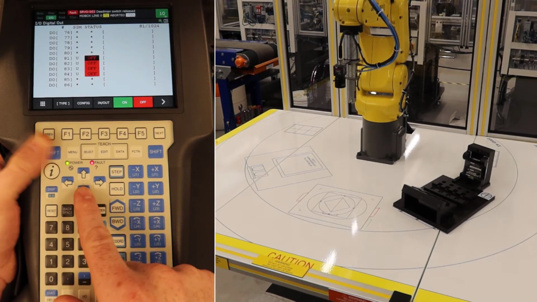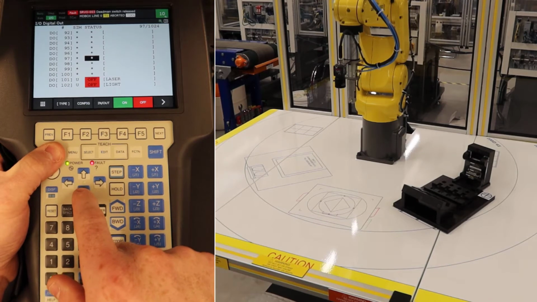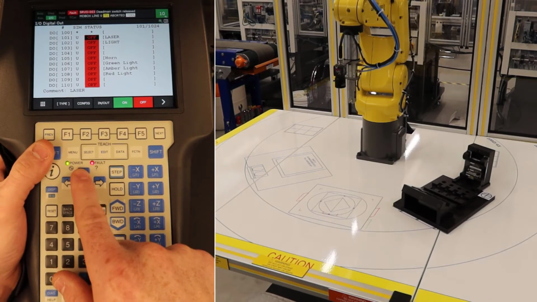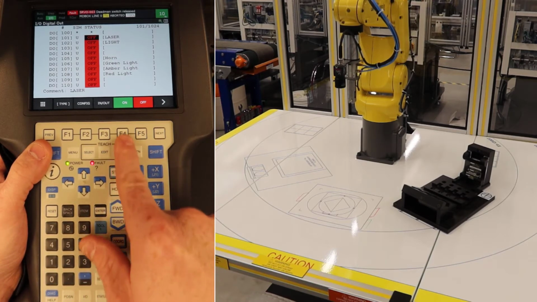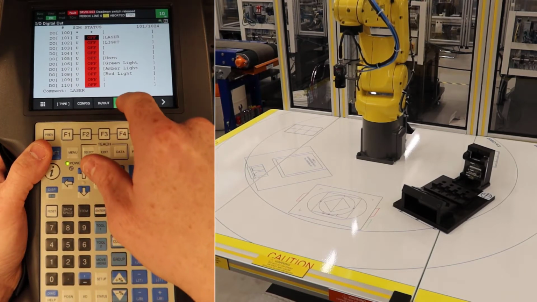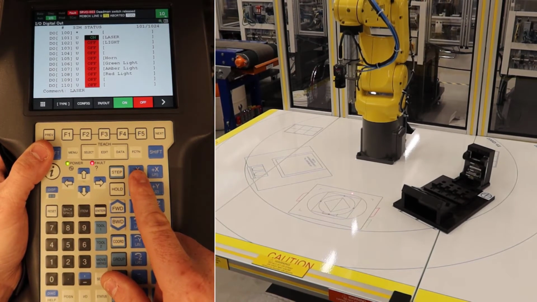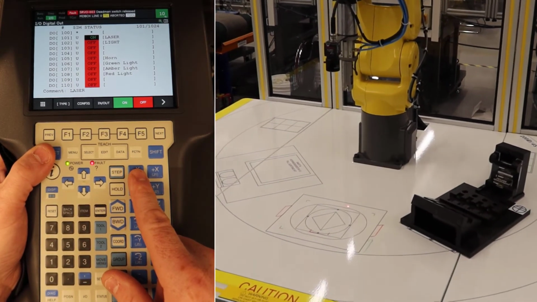We're going to hold down shift and page all the way down to DO101. And that is actually going to turn on our laser. And then there we can just hit on. And you can see we have an embedded laser built into our grippers.